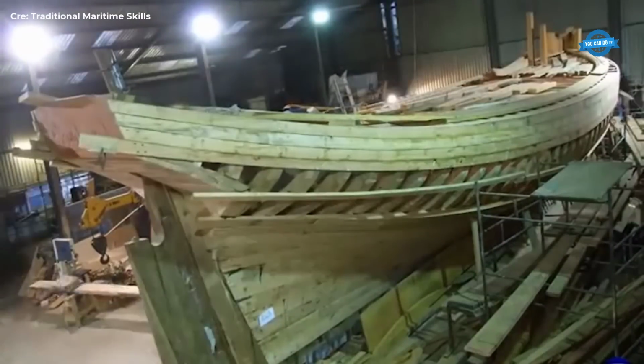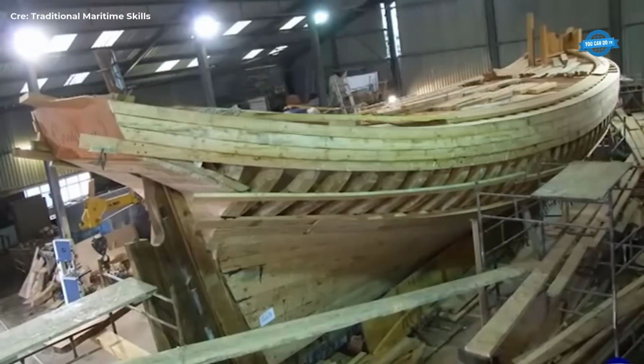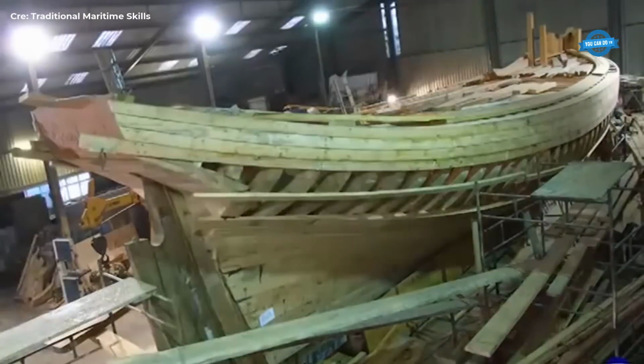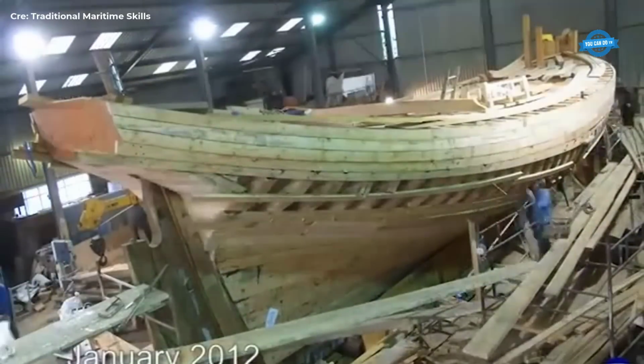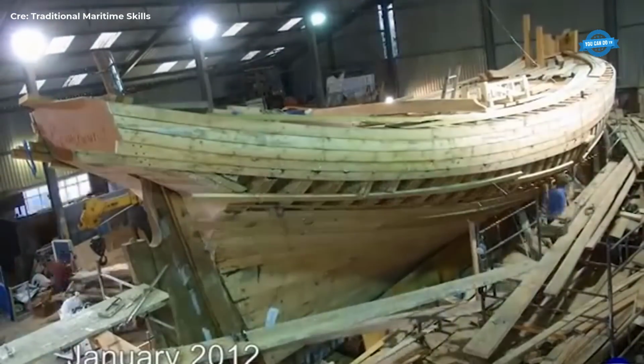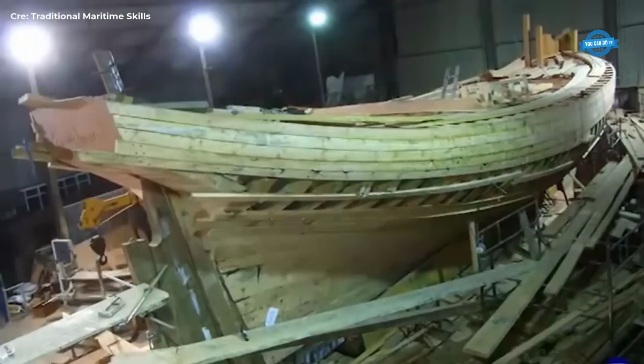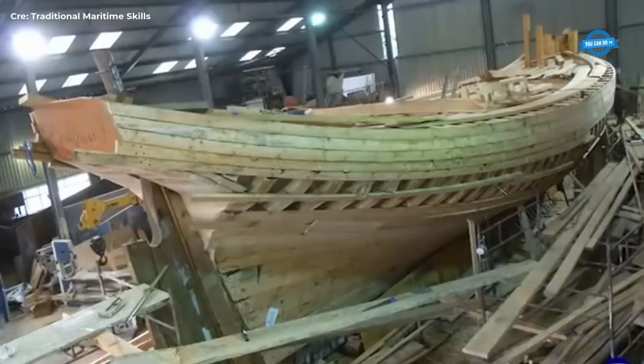Workshops and shipyards. While many traditional boat builders operate independently, there are numerous workshops and shipyards dedicated to preserving and advancing the craft. These establishments serve as hubs where knowledge is exchanged and apprenticeships are formed to ensure the continuity of the tradition.